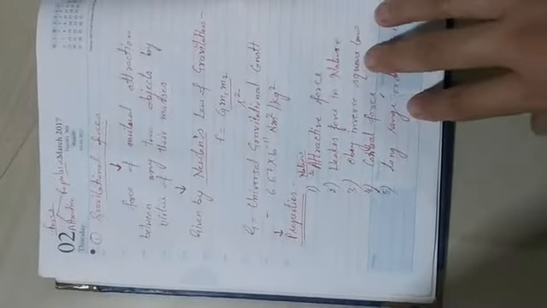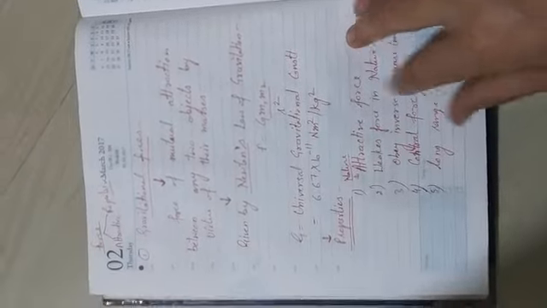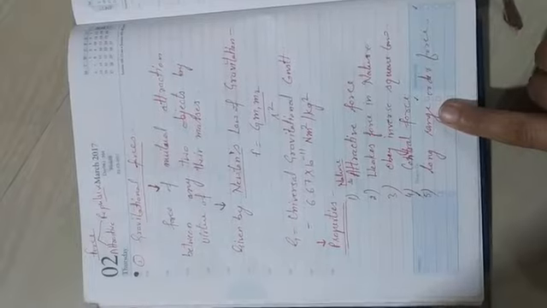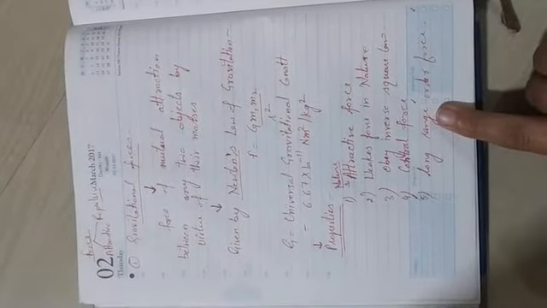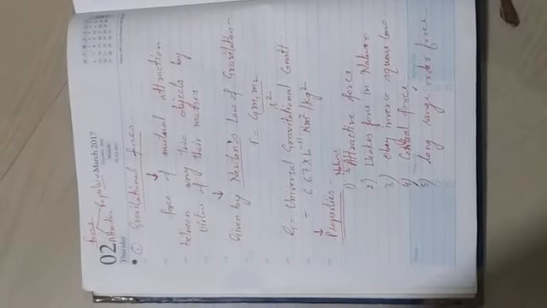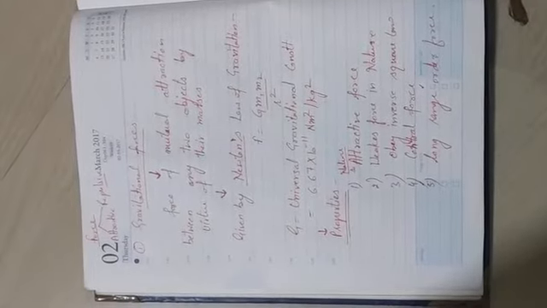First, the gravitational force. What is the gravitational force? It is the mutual attraction between any two objects by virtue of their masses. Forces have two types of nature: one is the attractive nature, the second is the repulsive nature. If any two objects come toward each other, that is attractive nature. If two objects move in outward directions, repelling each other, that nature is known as the repulsive nature.